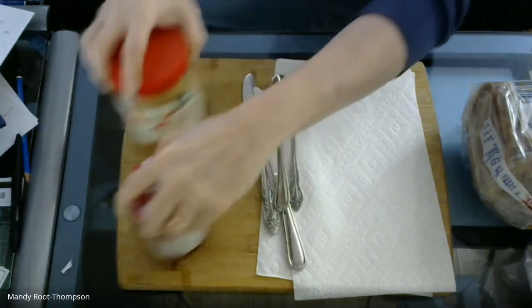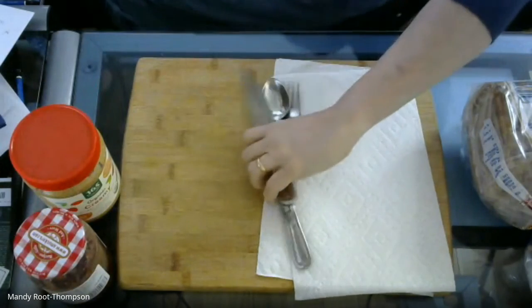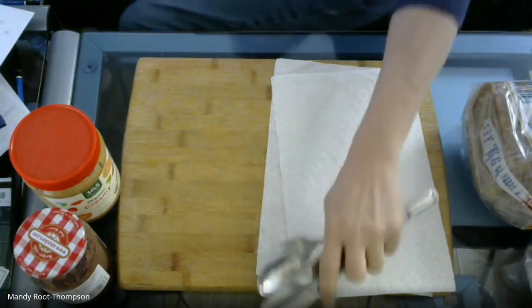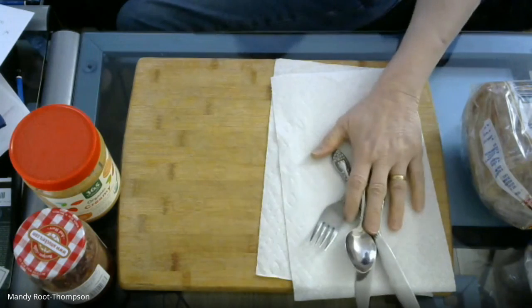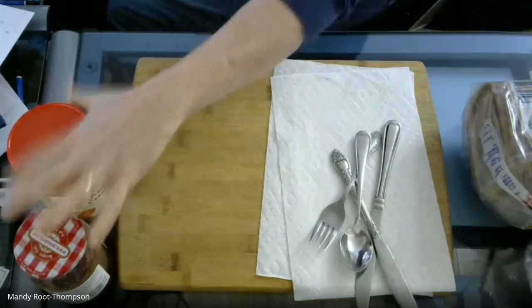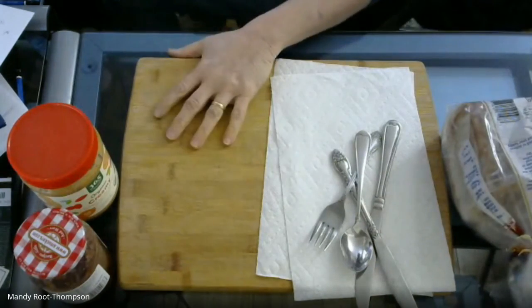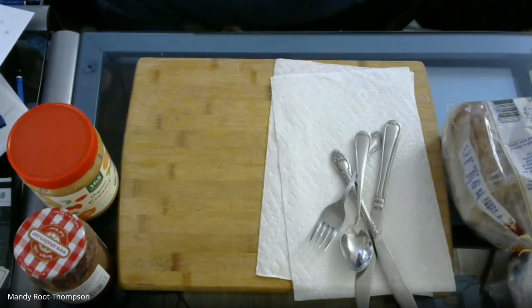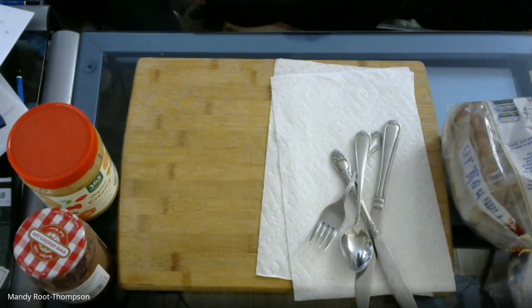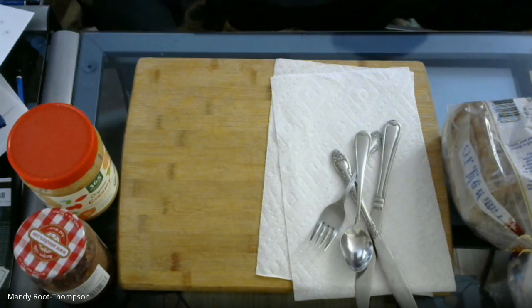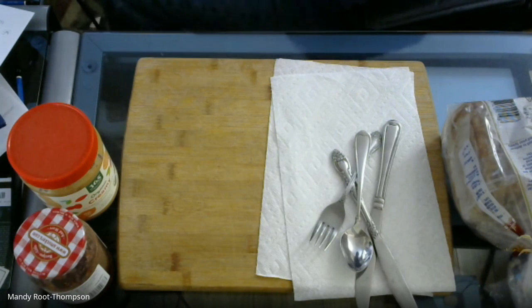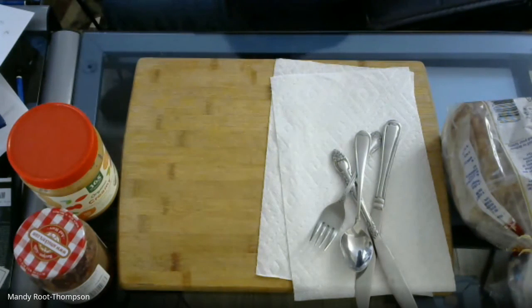I love doing this in the classroom. I've never done it online like this, so we'll test it out. But I've got some utensils, some napkins, peanut butter, jelly, some bread, and a cutting board. And what you guys are going to do is tell me how to make a peanut butter and jelly sandwich. And I'm going to follow your direction to the letter.